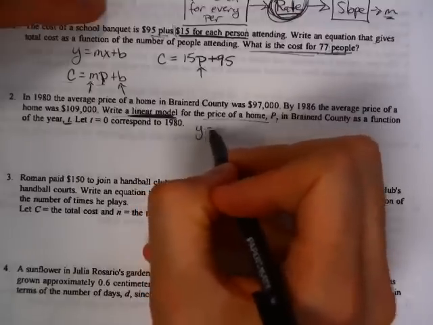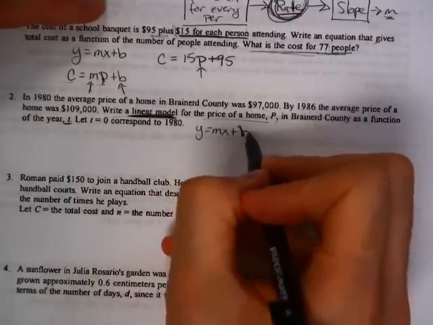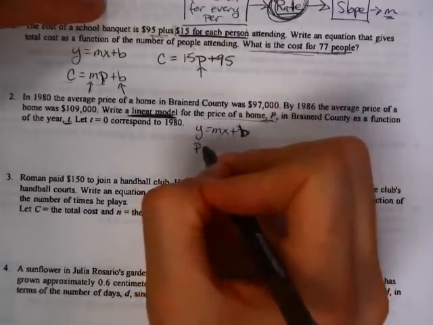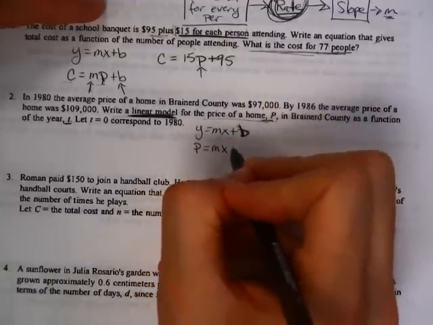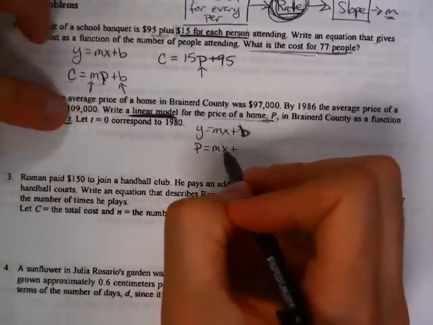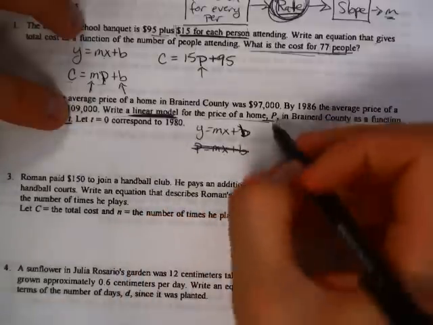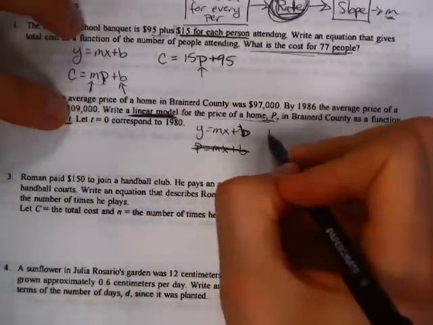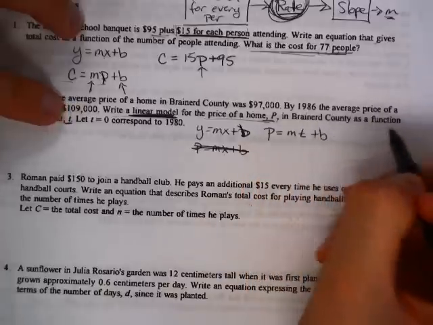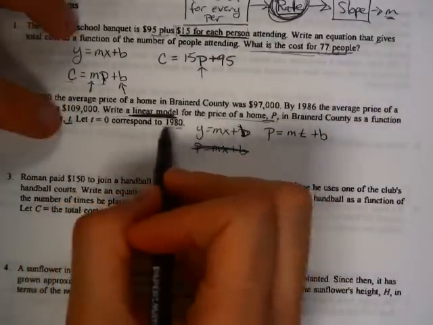So y equals mx plus b, and it looks like they want us to use different variables, so we're going to use the price of the home, P, for our y, mx plus b, and then t, since they are saying t equals 0, we're going to let that equal our x. And I miswrote this equation, so I'm going to rewrite it. Even math teachers make mistakes, so p equals m times t plus b. Alright? T equals 0 corresponds to 1986.